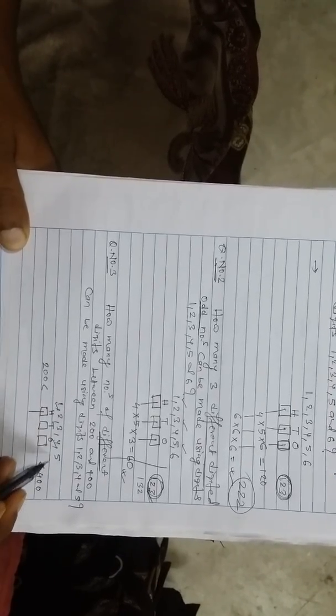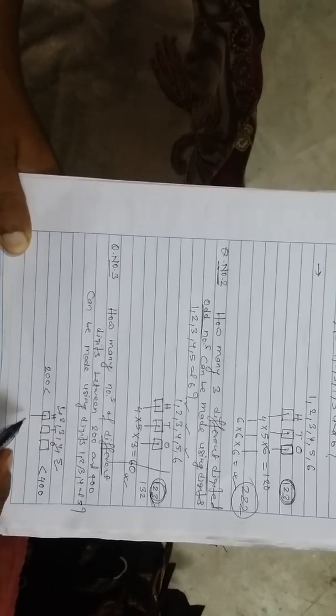1, 4 and 5 cannot be kept at the hundreds place, because if 1 is kept, the number will be smaller than 200. The condition will be damaged. If you take 4 and 5 here, the number will be greater than 400, and again the condition will be broken. So you can keep here only 2 and 3. So to fill the first place, the hundreds place, you have just two choices.